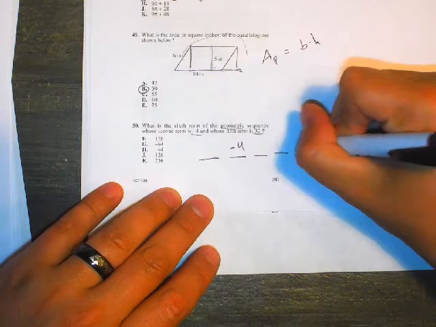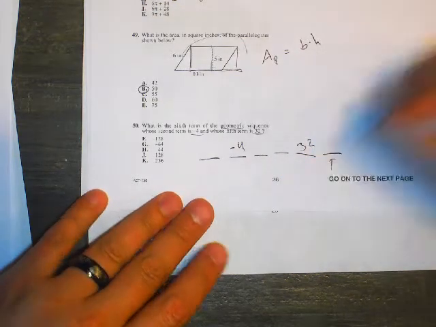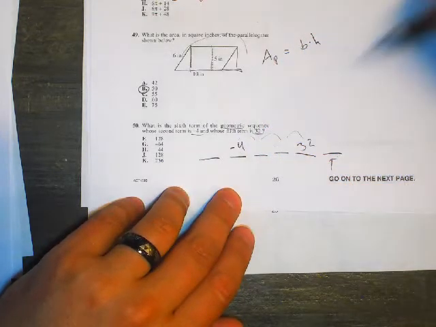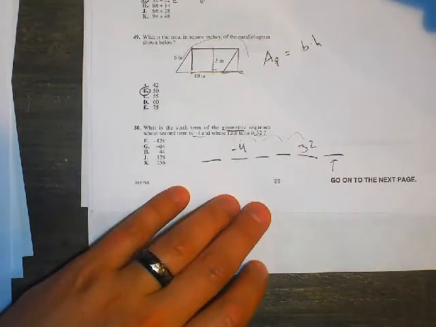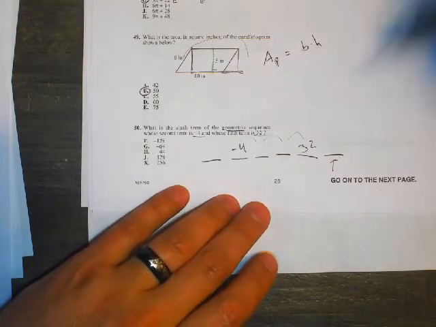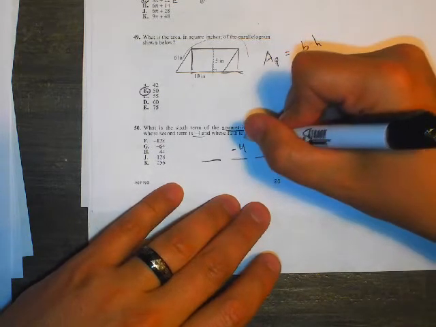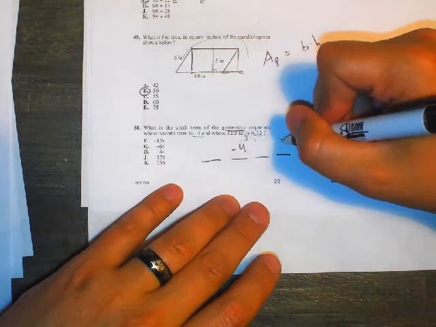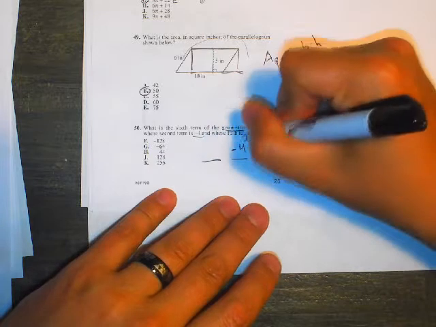B. What is the sixth term in the geometric sequence whose second term is 4 and whose fifth term is 32? Okay, so geometric sequence means we're timesing sequence. You do need to know that because an arithmetic sequence could have worked as well. But we know it's the sixth term. So our second term is negative 4, 3, 4, 5 is positive 32, 6 is the question. So then the question is, what are we going to multiply to get from here to here, and the same thing from here to here, and then from here to here?